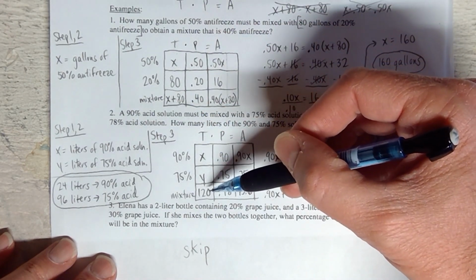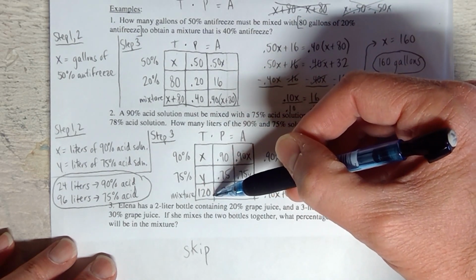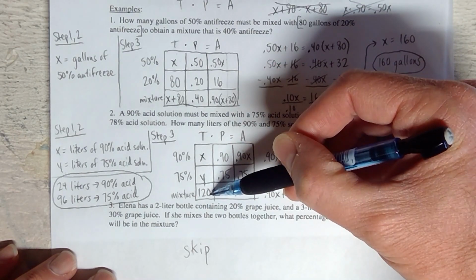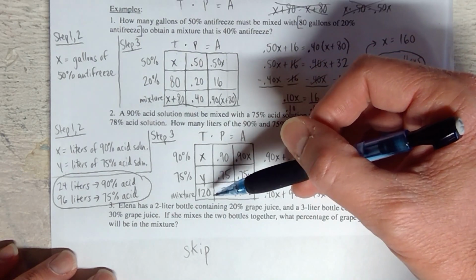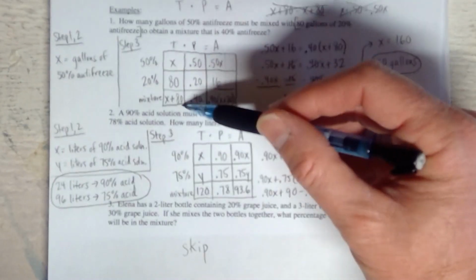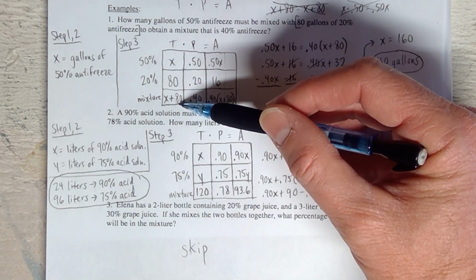Whereas on this problem, we did know what it was, so don't add down and say x plus y right here. Put 120 in there, okay? If you know what the box is equal to, put it in there. But if you don't know what it's equal to and you don't have a separate variable for that box, then you can add down here to fill that in, okay?